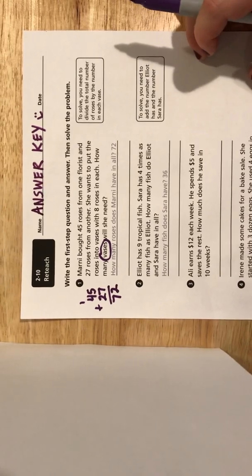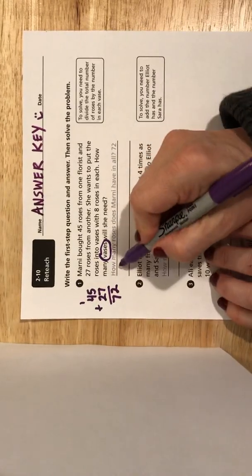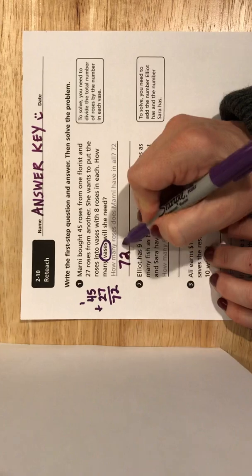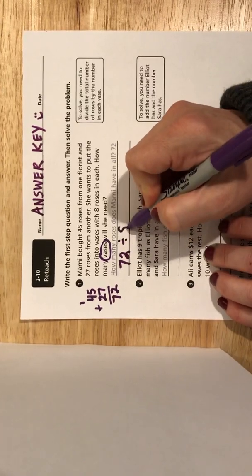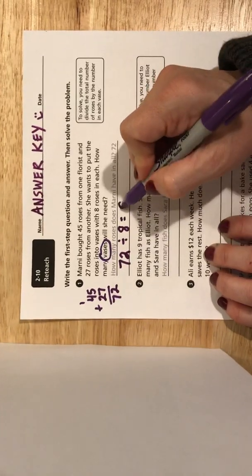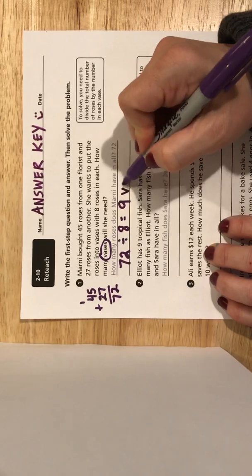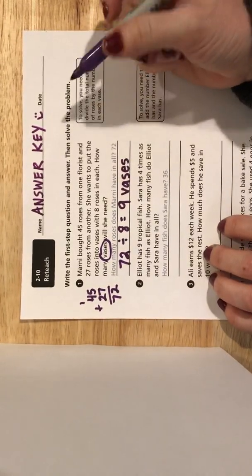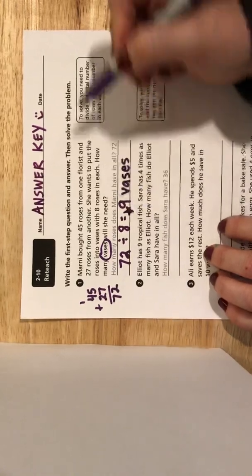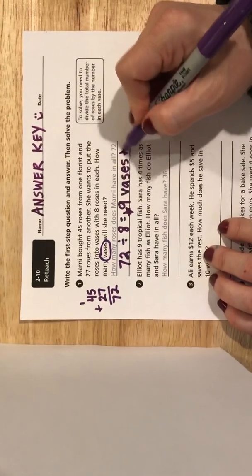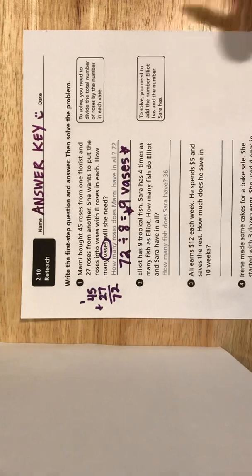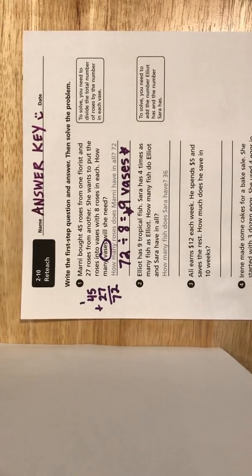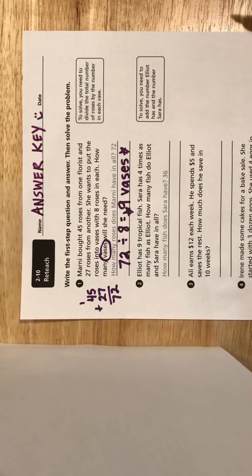Well, that just sounds like dividing into equal groups. So I think I'm going to do 72 divided by 8, and my correct answer would be 9 vases. Okay, so you get a star for the correct answer and you get a star for the correct label. So you should have 9 vases for the first answer.